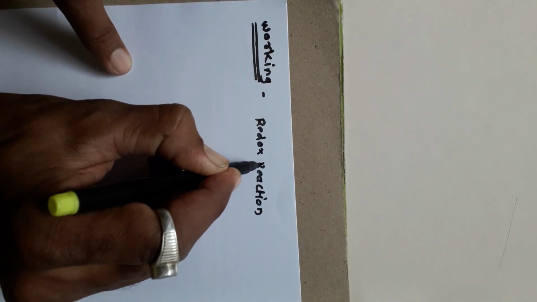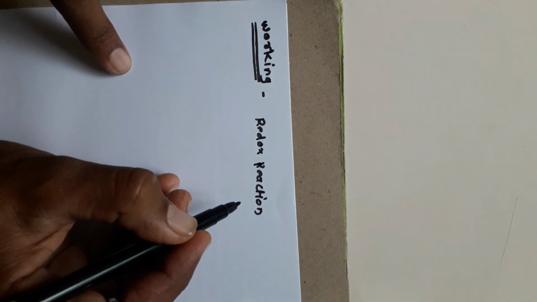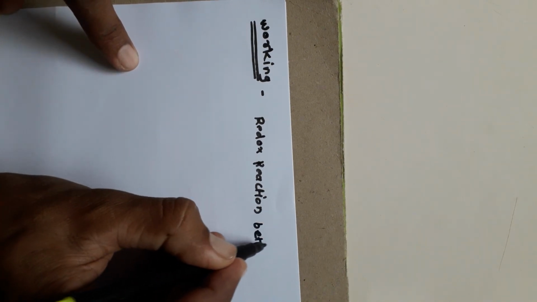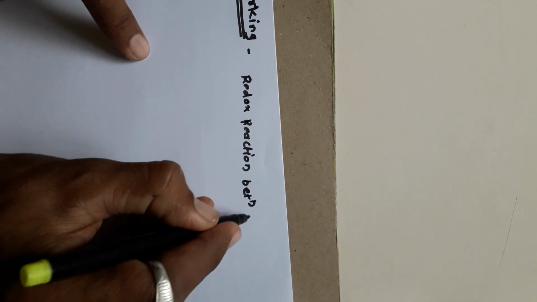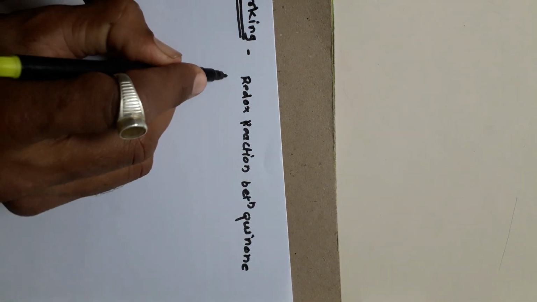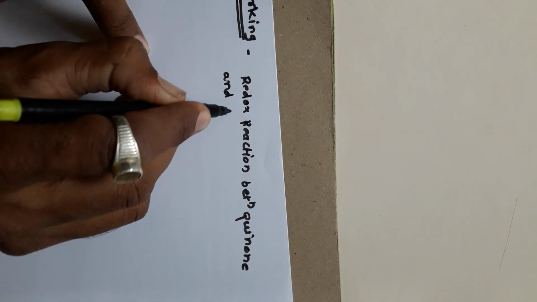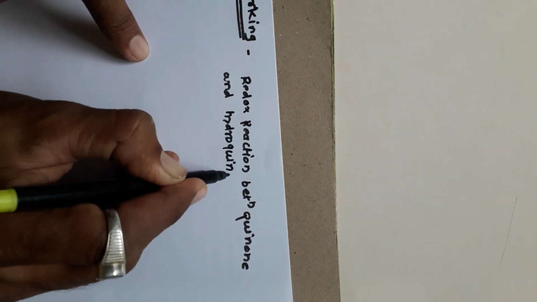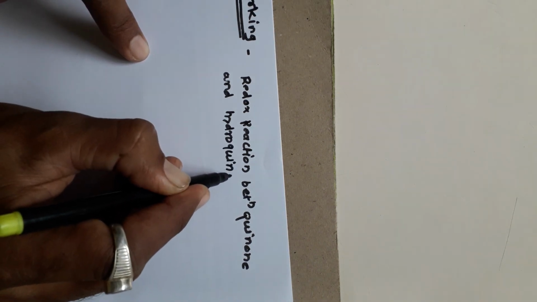In this electrode a redox reaction takes place between quinone and hydroquinone.